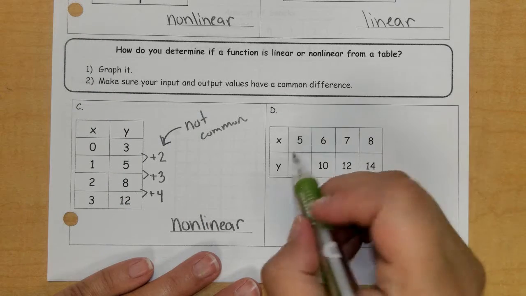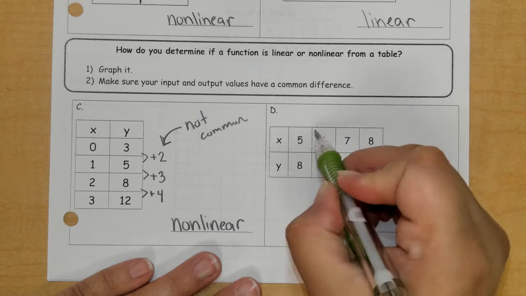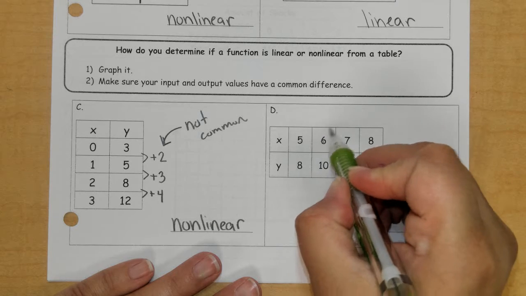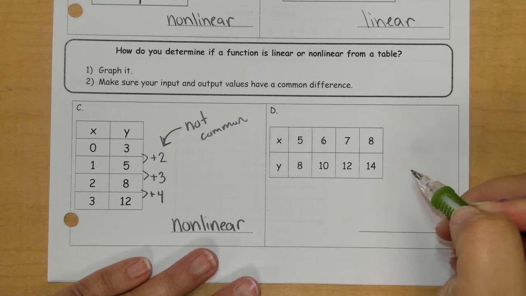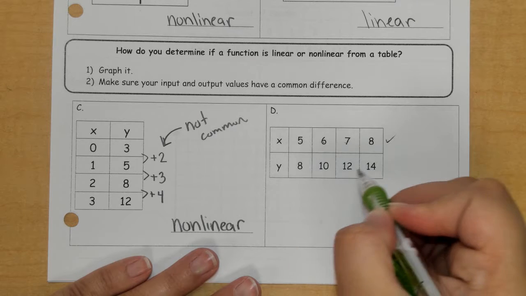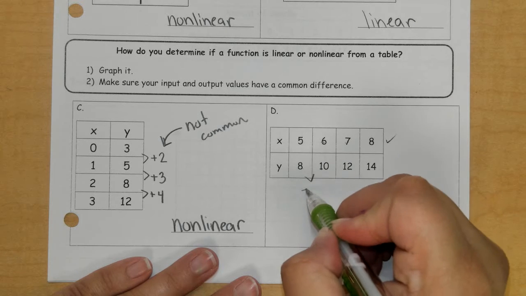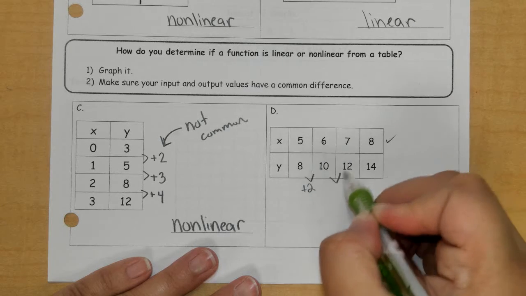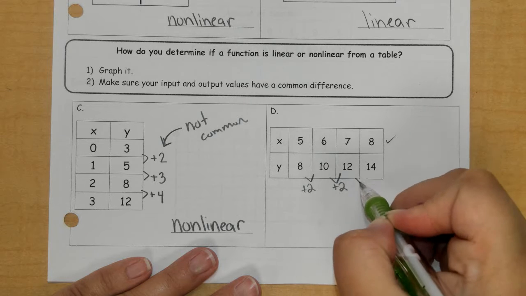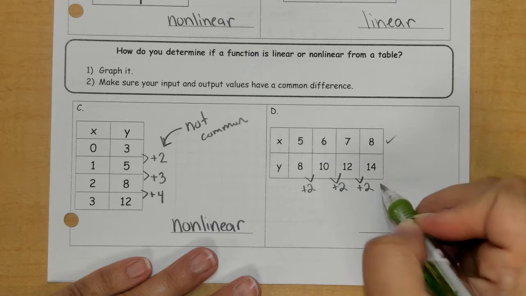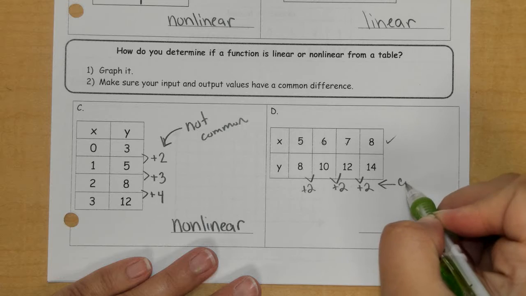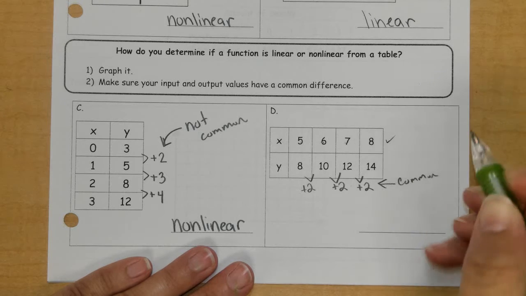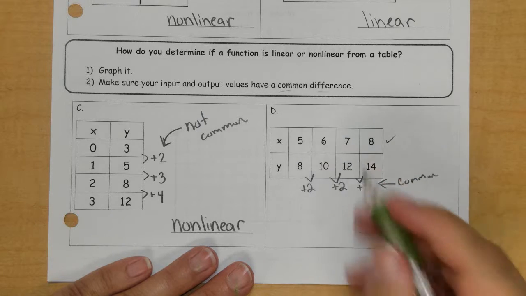In part D, we check our x values. So we're increasing by 1, increasing by 1, increasing by 1. Okay, that's good. Here, from 8 to 10, I increase by 2. From 10 to 12, I increase by 2. And from 12 to 14, I increase by 2. So here, this is a common difference. Okay? And so this would be linear.